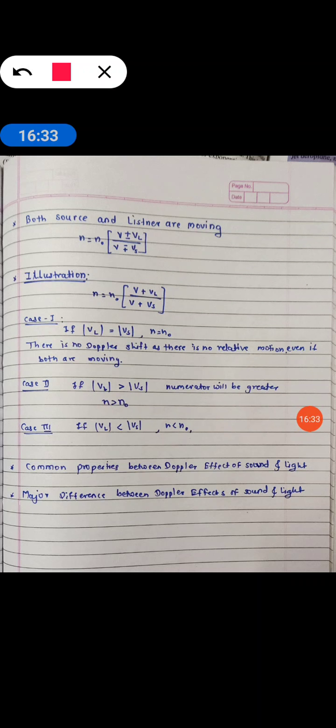Okay, now the first case: magnitude of Vl is equal to magnitude of Vs, that is, the velocity of the listener is equal to the velocity of the source. If both velocities are the same, what happens? This will be cancelled, this will be cancelled. N is equal to N0. There is no Doppler shift there, as there is no relative motion even if both are moving. Even if both are moving, there will be no Doppler shift. This is the first case. In the second case, Vl is greater than Vs. The listener velocity is greater than the source velocity.